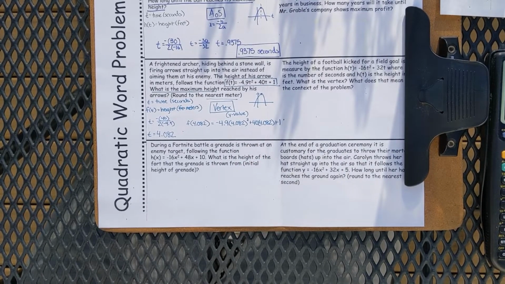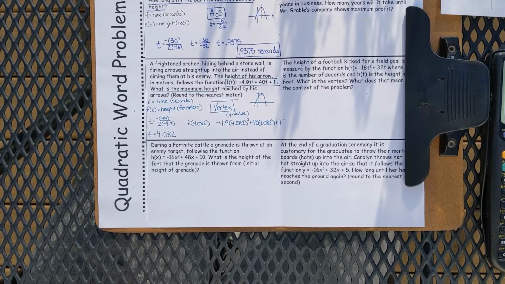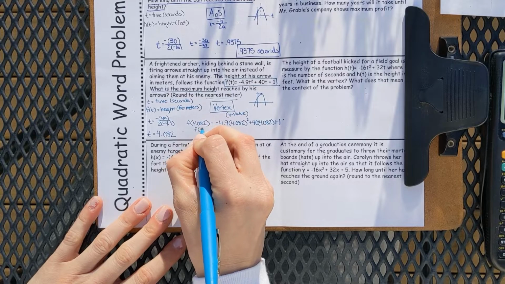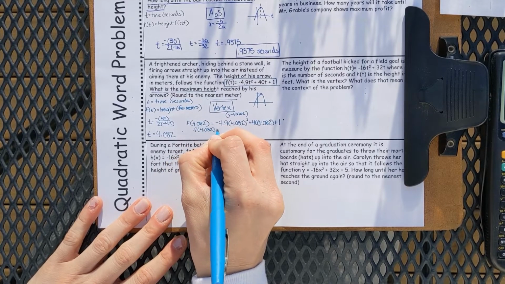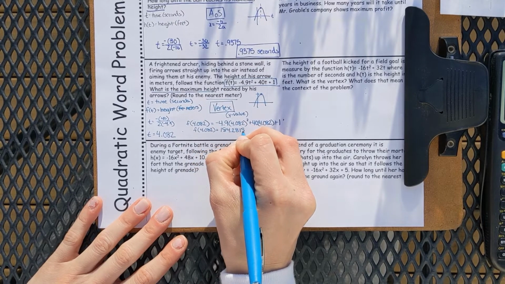I'm definitely going to reach for my calculator and plug that in as one statement, because that is a messy decimal to try to square. If you do that, f of 4.082 is equal to 184.2818.